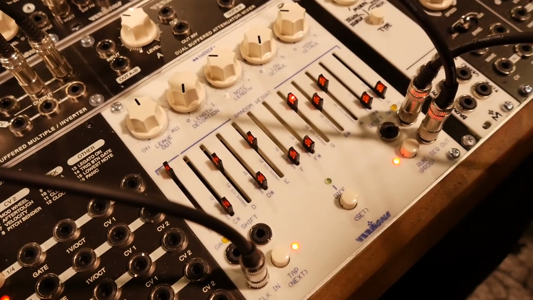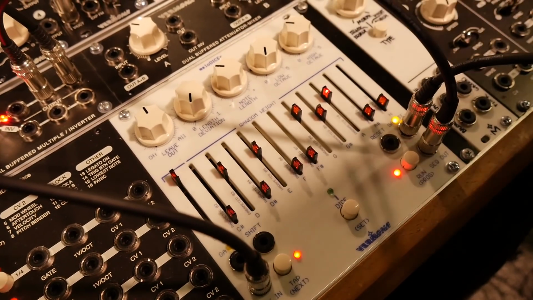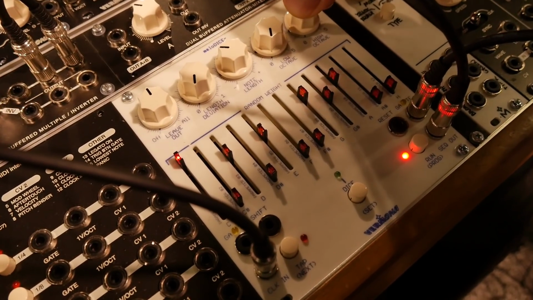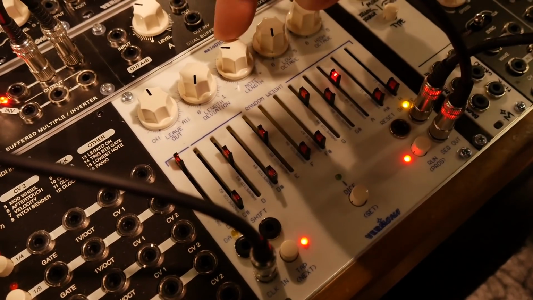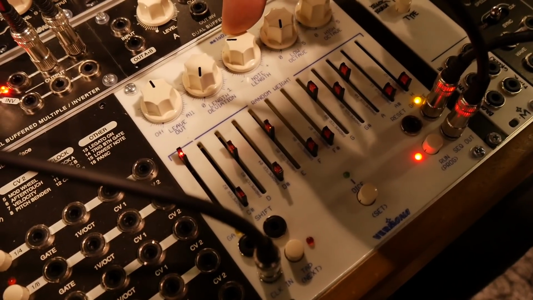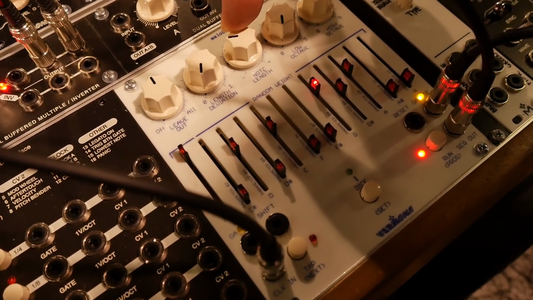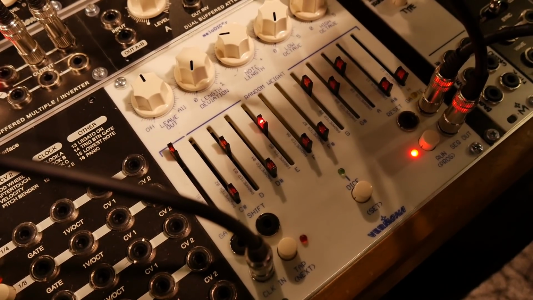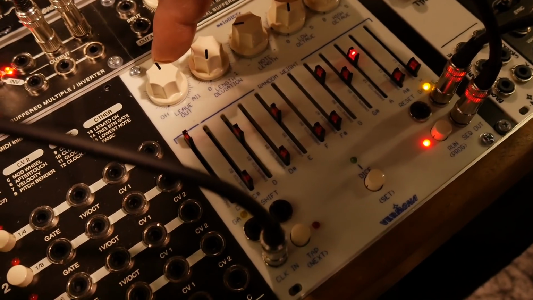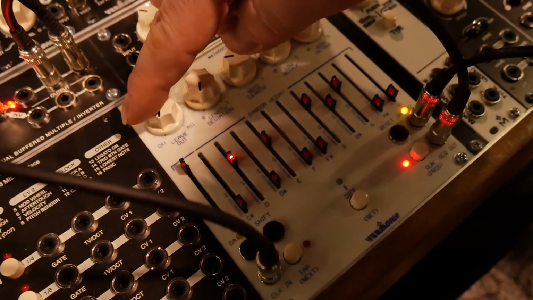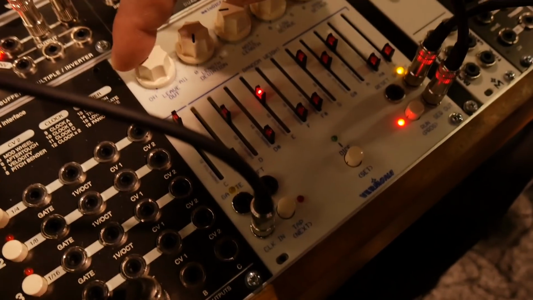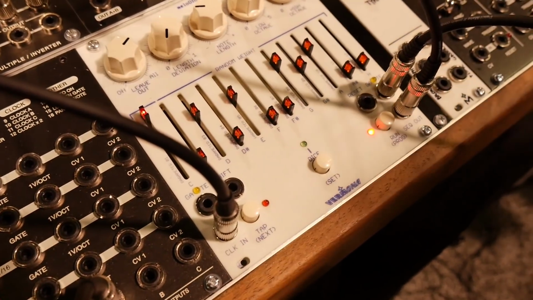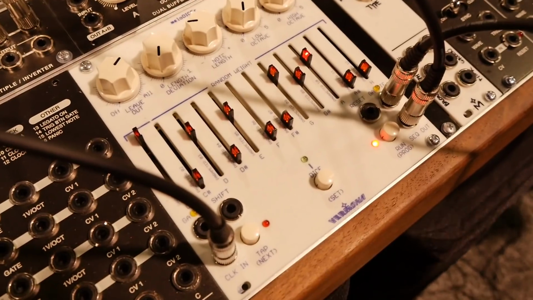This is now a simple scale playing at 1.5 octaves, but we can also turn the octave up. We can vary the note lengths. We can create breaks, or we can leave out the breaks. Yeah. You can do a lot of things with this module.